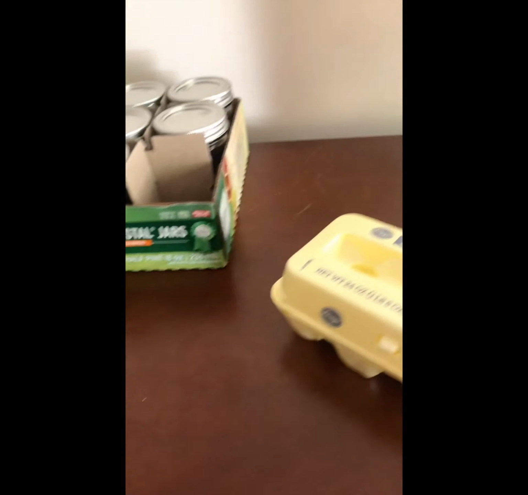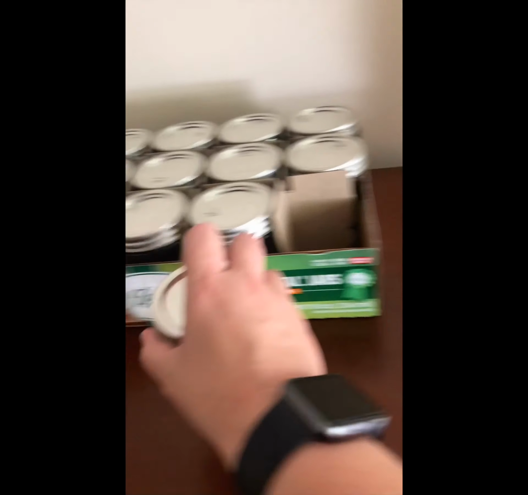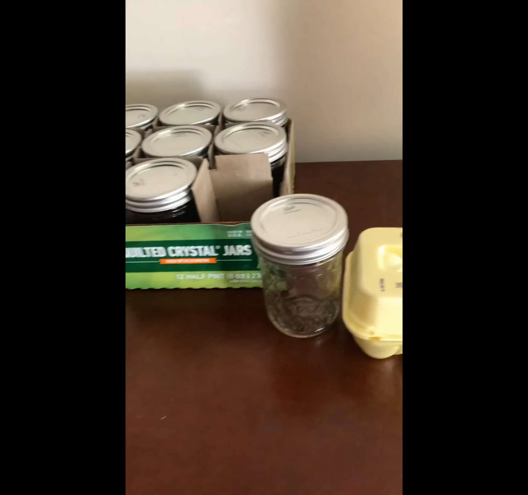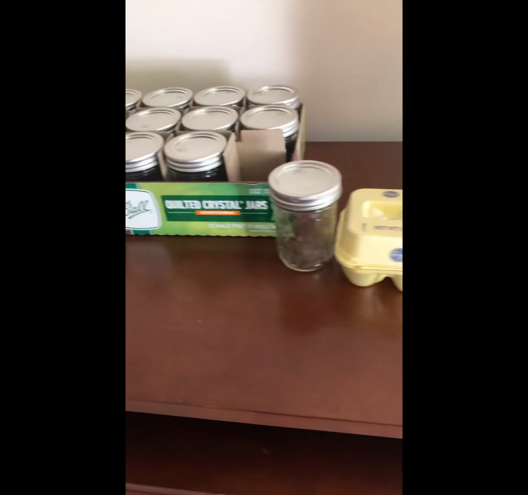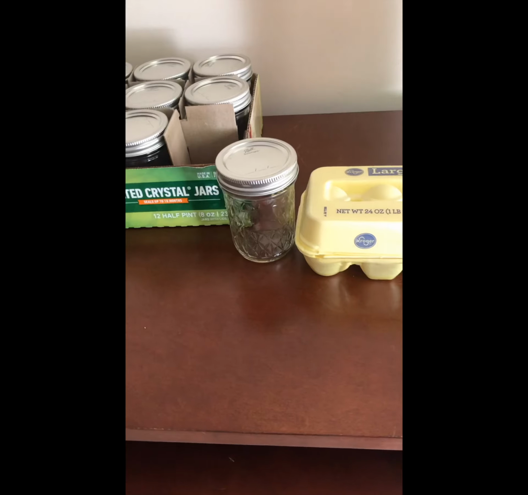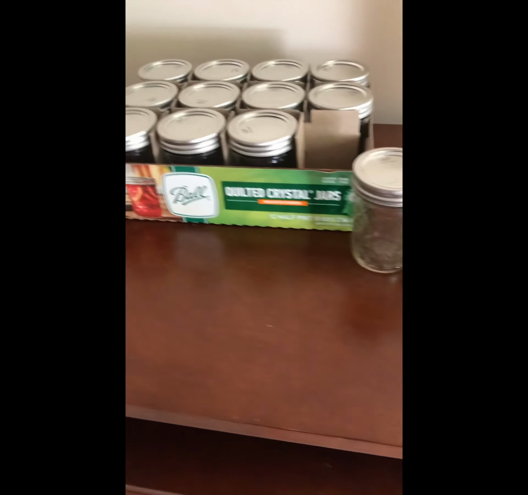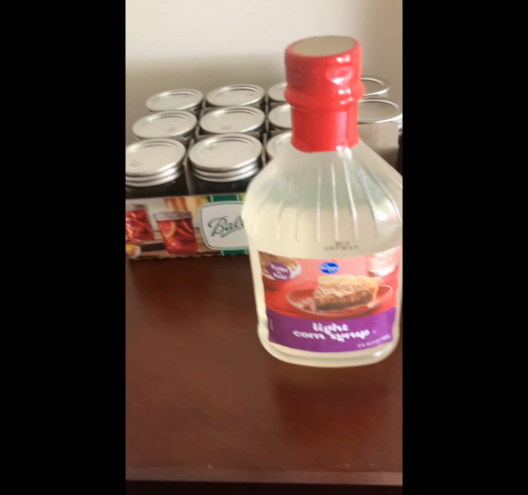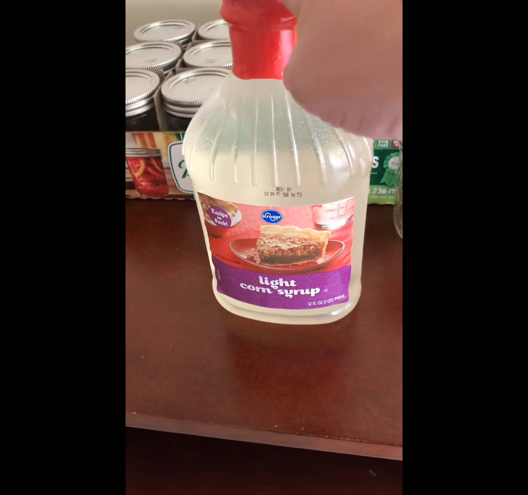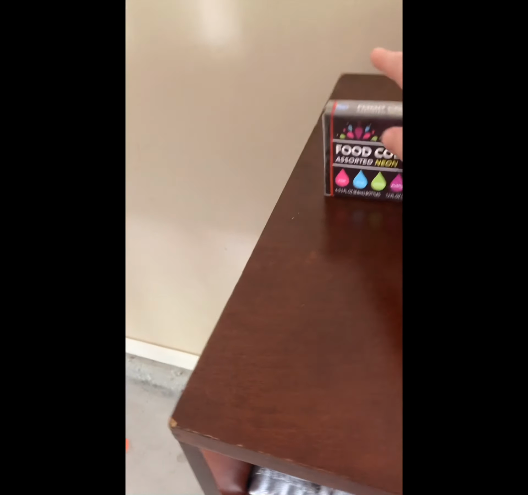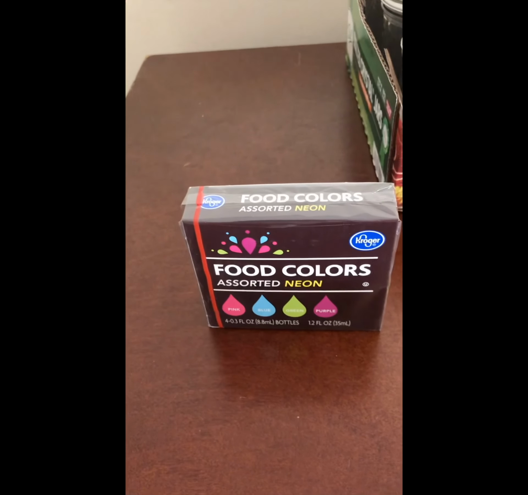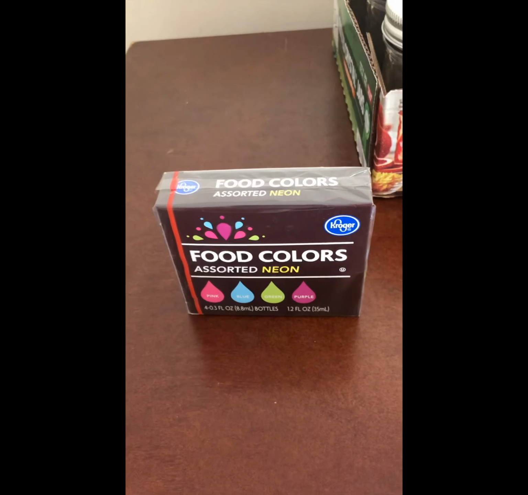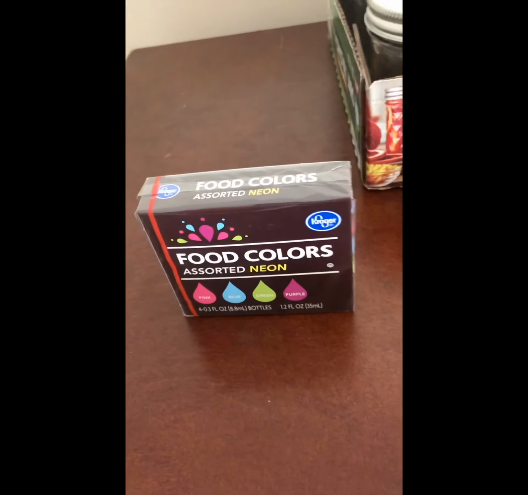All right, so step one, basically the jars or a container, the eggs, however many you're doing, and the vinegar. That'll take a few days, possibly a week. All right, then you'll have 24 hours with the corn syrup step, so that's another day, and then 24 hours with the water and food coloring step, so that's another day. So again, it's like a week and a half to 2 weeks to do this entire project.